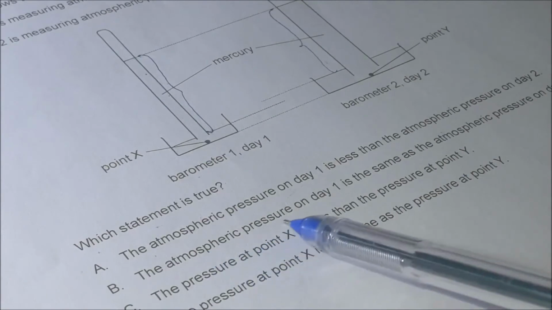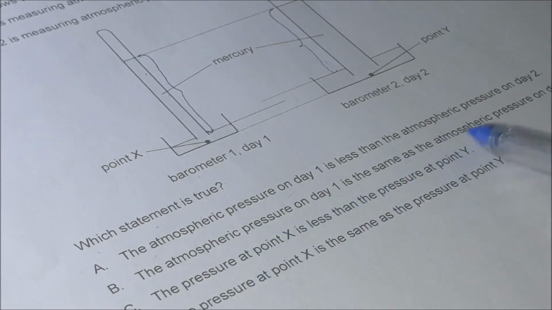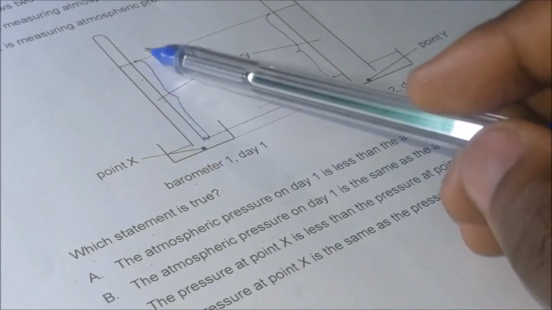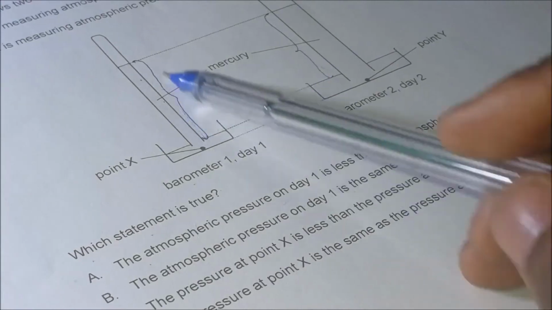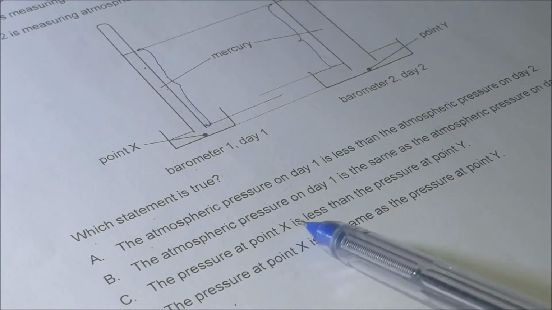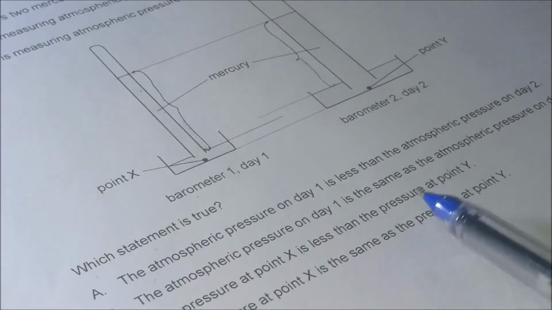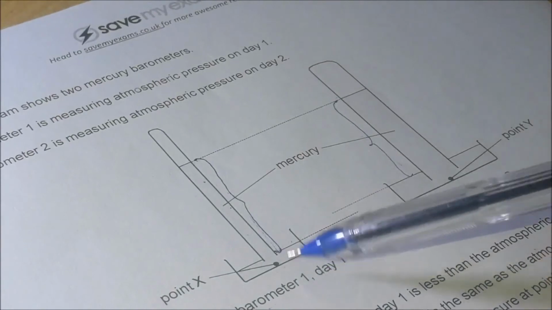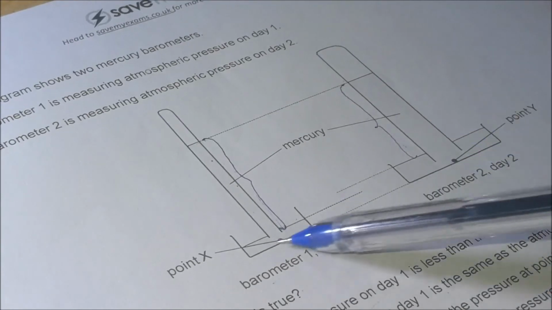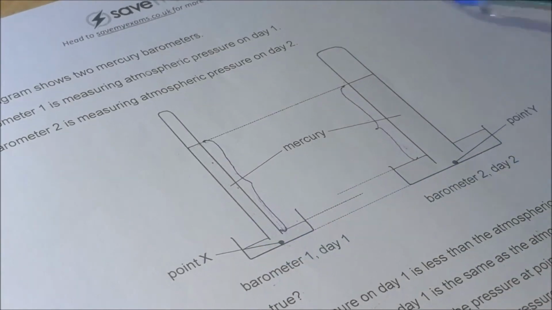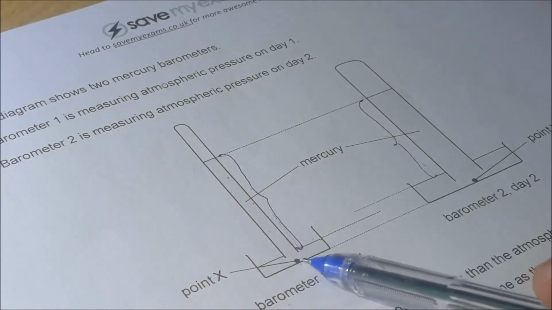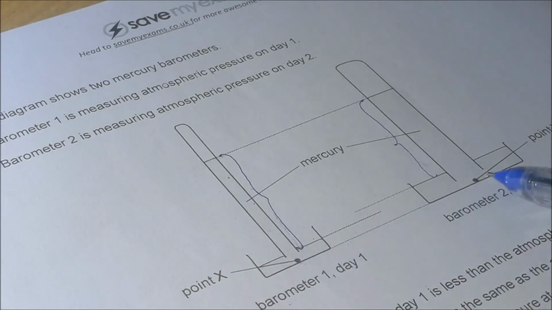Then part B, the atmospheric pressure on day 1 is the same as the atmospheric pressure on day 2. That is also not correct because this length is longer than this one, so the pressure here is higher. Let's go to C. C says the pressure at point X is less than the pressure at point Y. Points X and Y are two points beneath, down in this dish, at the same level.